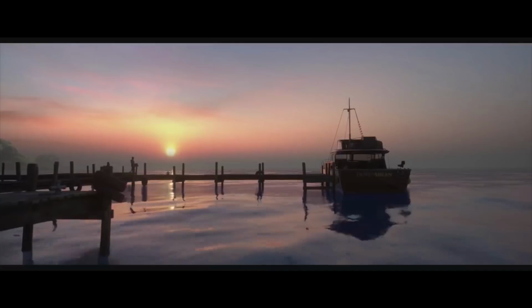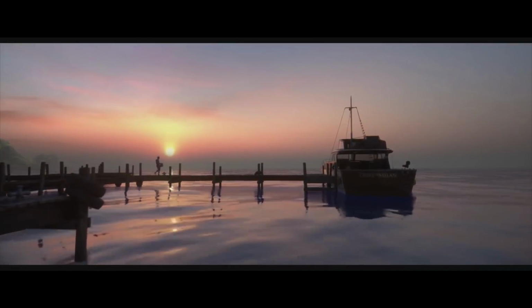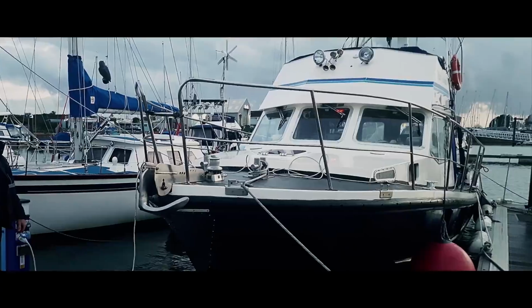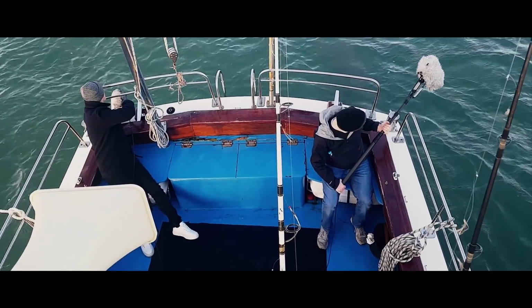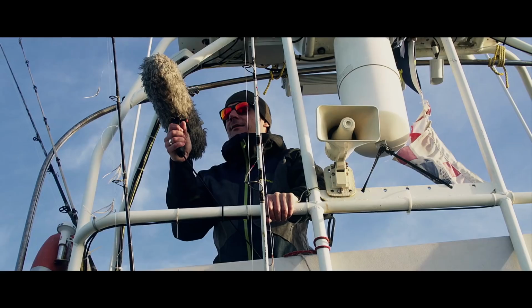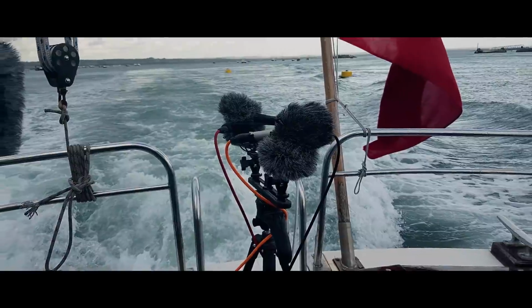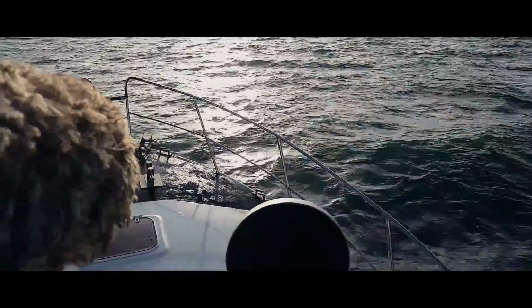To capture the audio for the dive boat, we rented a small fishing boat, a similar size to the dive boat in the game. We went out with a multi-track recorder, some microphones, and positioned them in all the different angles that you need to capture the various sounds the boat makes, from the motor, the water sloshing against the hull, and the wind in the rigging. We got lucky actually on the day we went out recording.